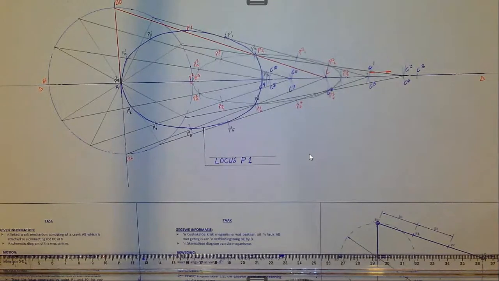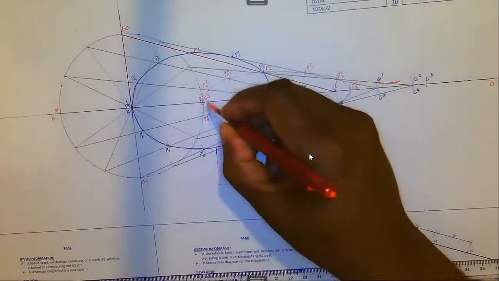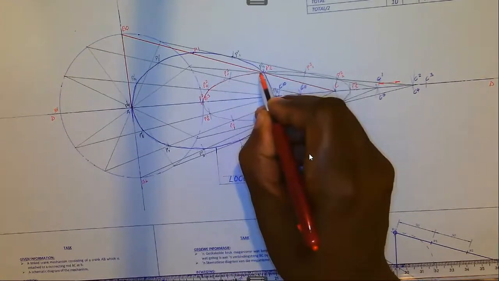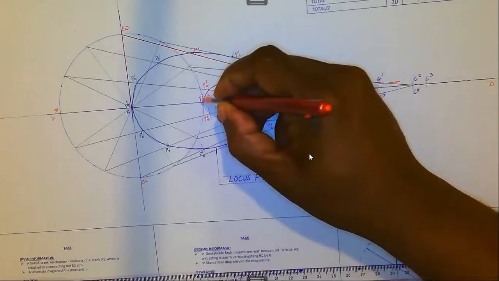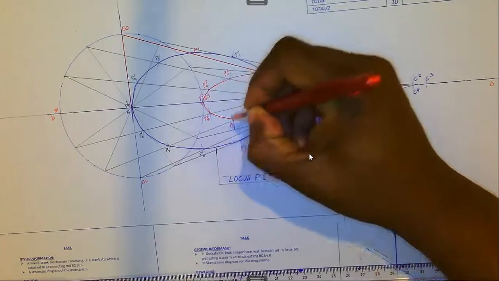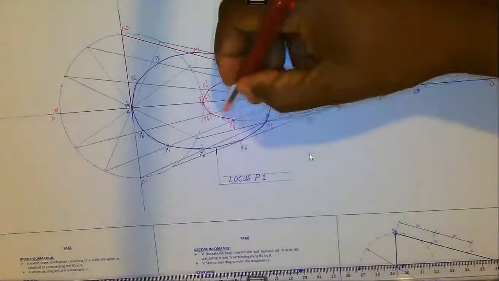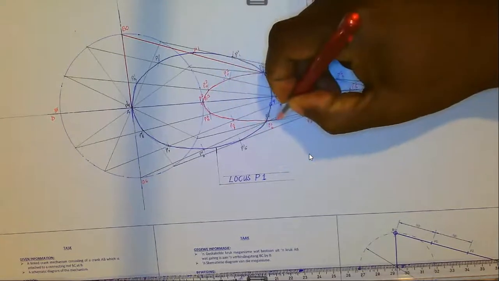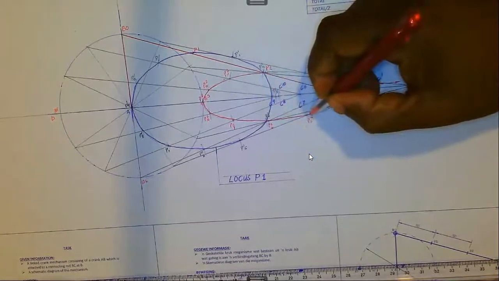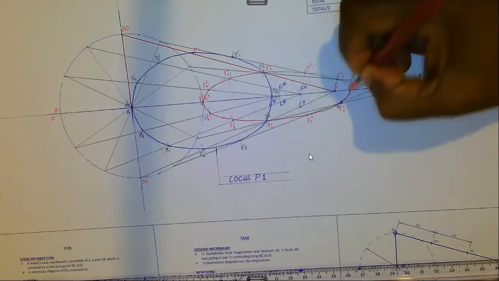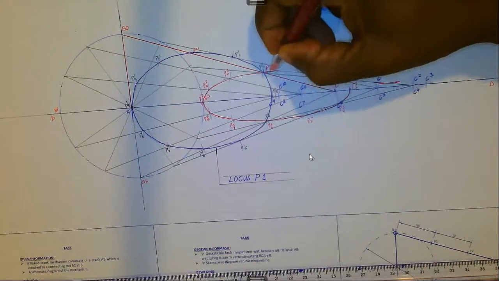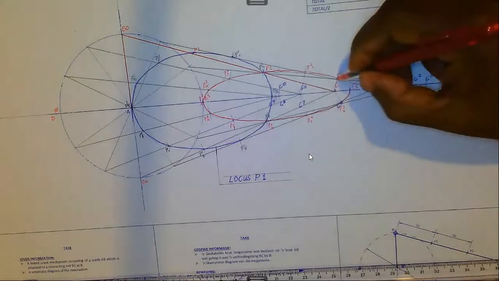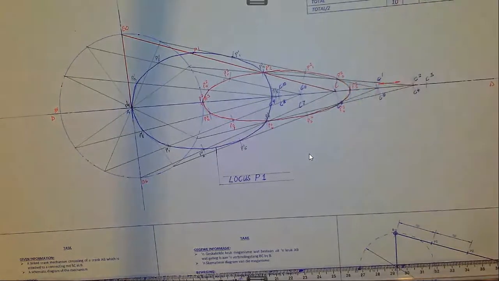But we can outline with a different color. There you go.